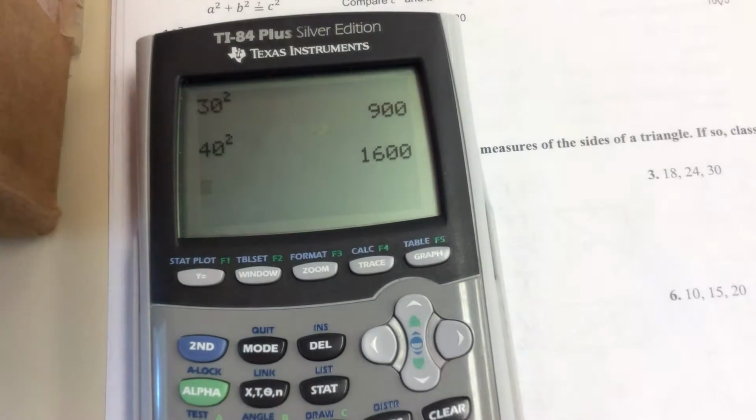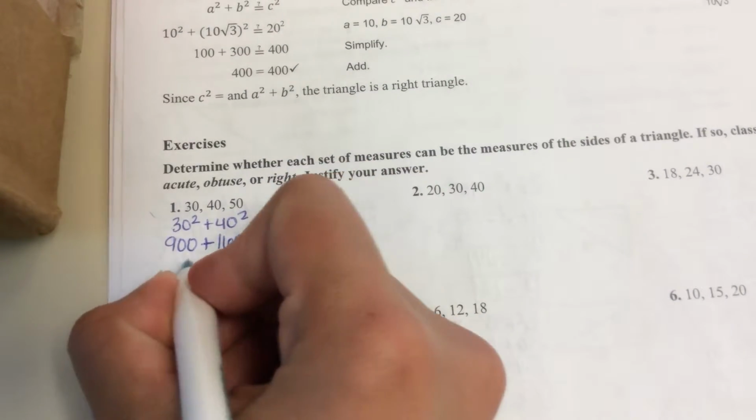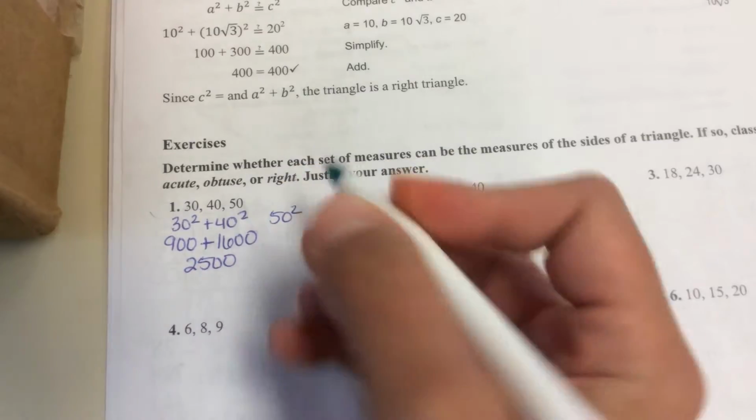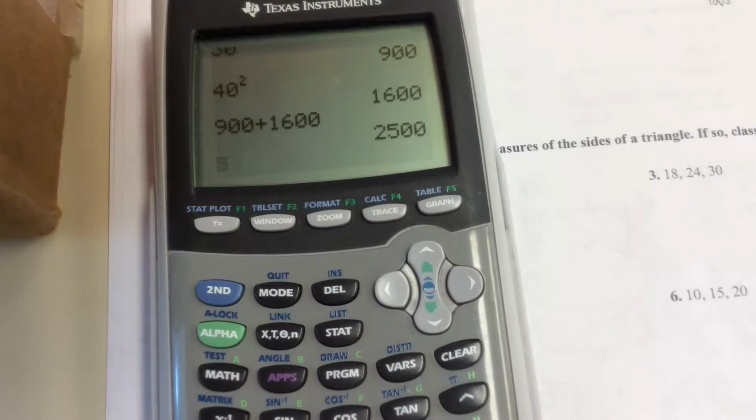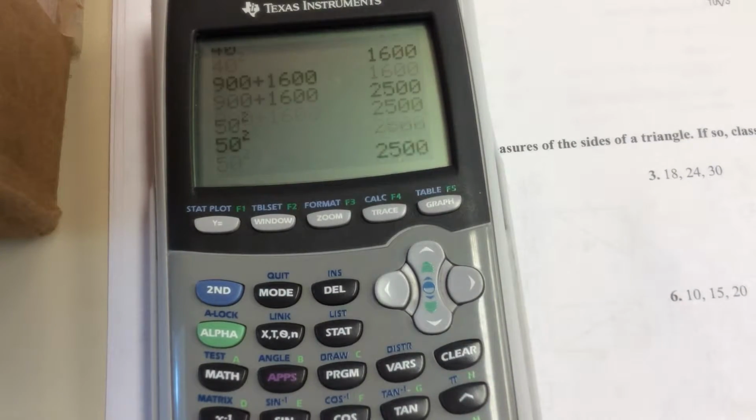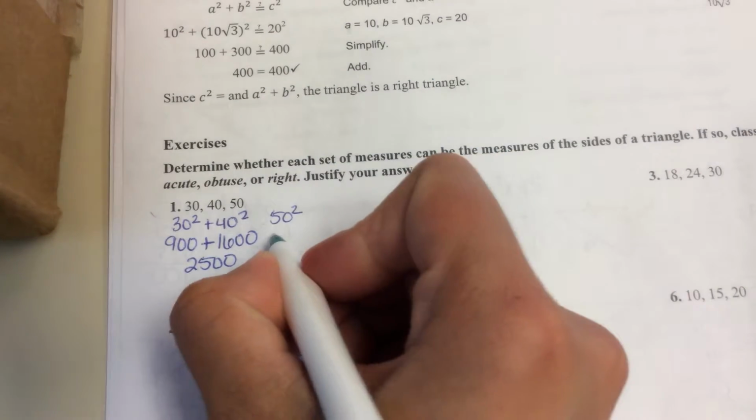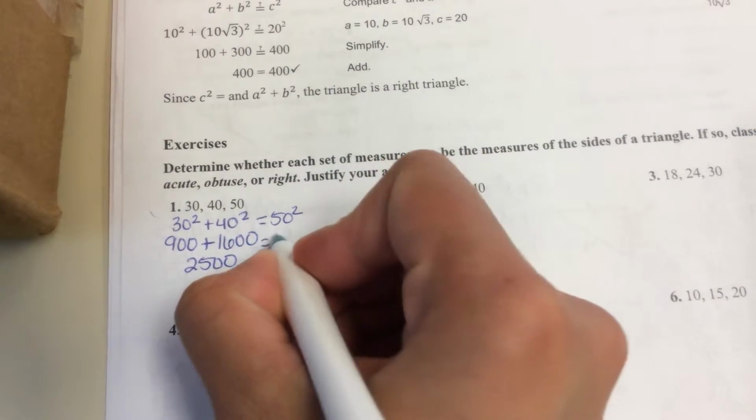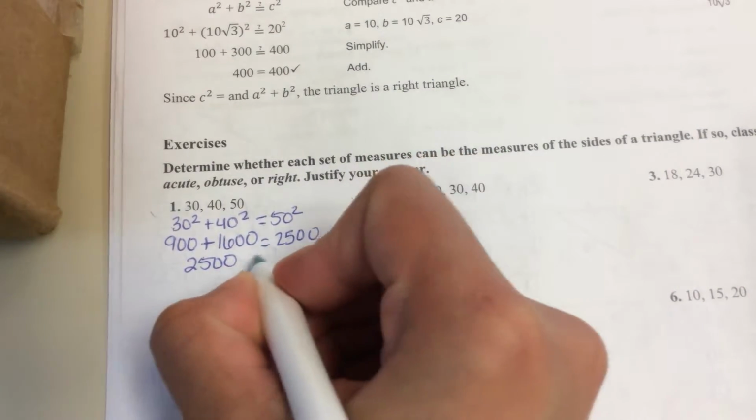When you add those up, 900 plus 1600 gives you 2500. Then 50 squared also gives you 2500. So in this case, they're equal.